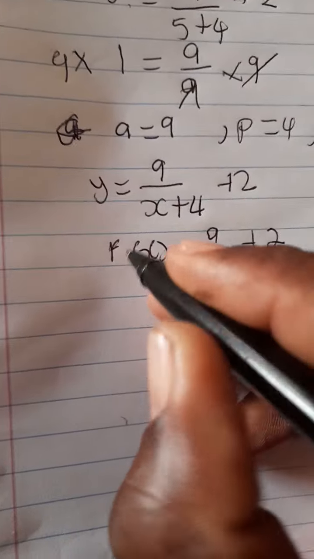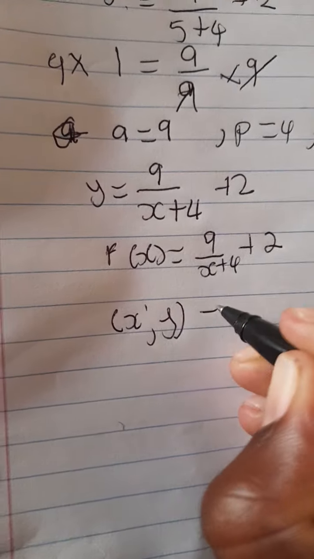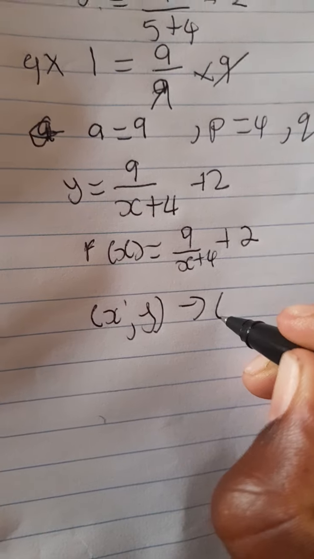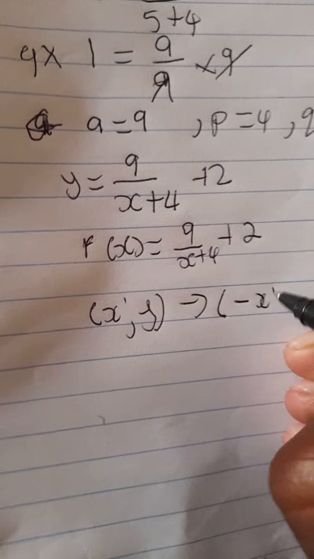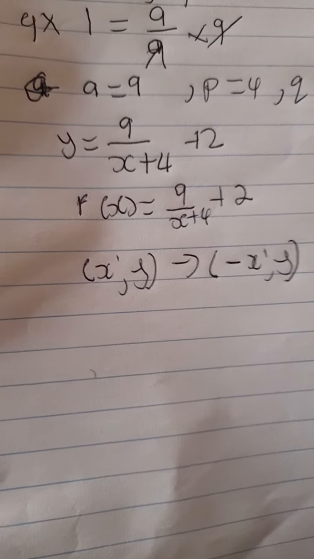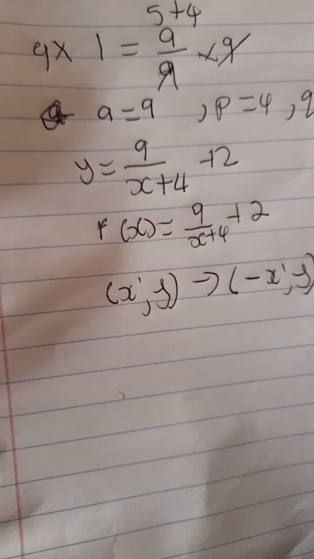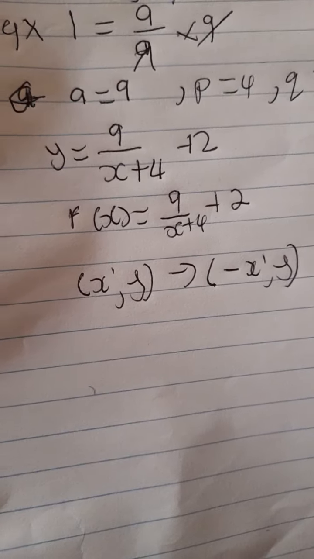So when we reflect about the y-axis, according to the rules of reflection, your x value becomes negative. This is the rule that you should know. In one of my videos, I will upload a video that is based on transformation geometry. You will get to learn this rule very well.